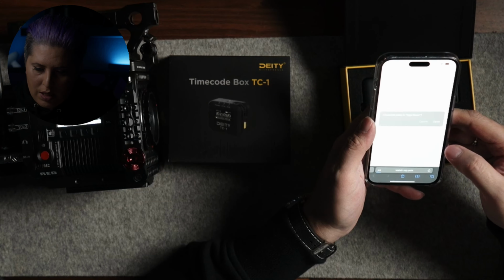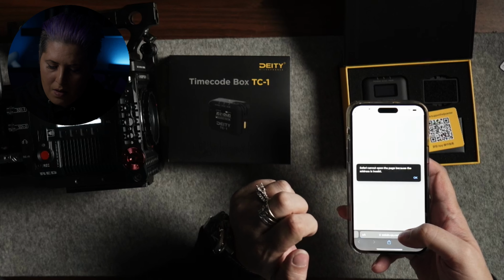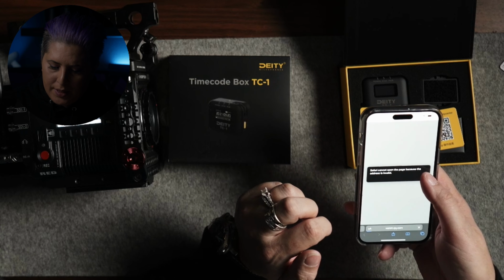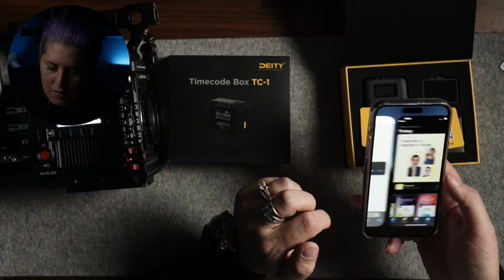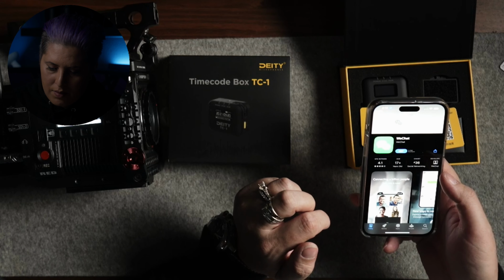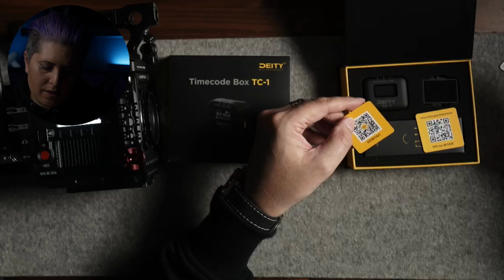Okay. All right, yeah. So that's a link to the app. All right, so there's 2 QR codes in here. One is a link to the Sidus WeChat. Why is it loading the WeChat app? Let's try that again. I don't know what's going on here. I cannot open the page because the address is invalid. Yeah, that's weird. All right, there's 2 on here.